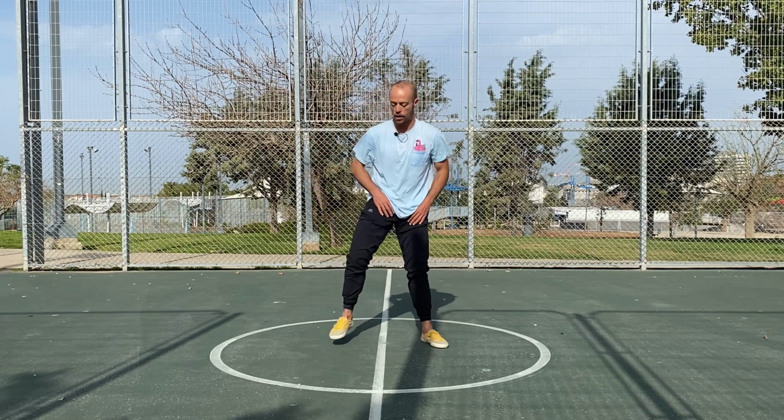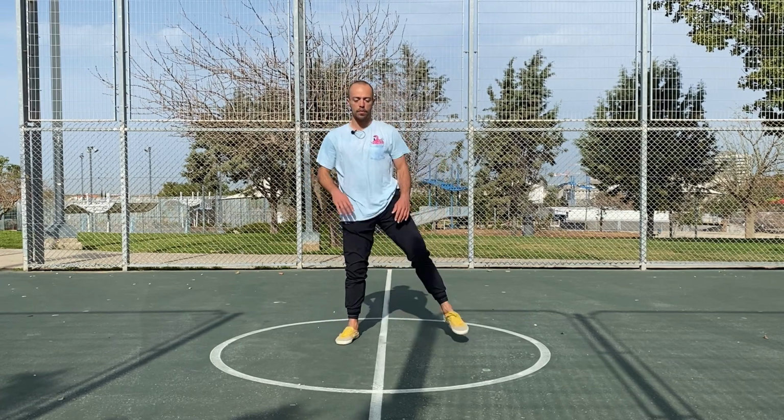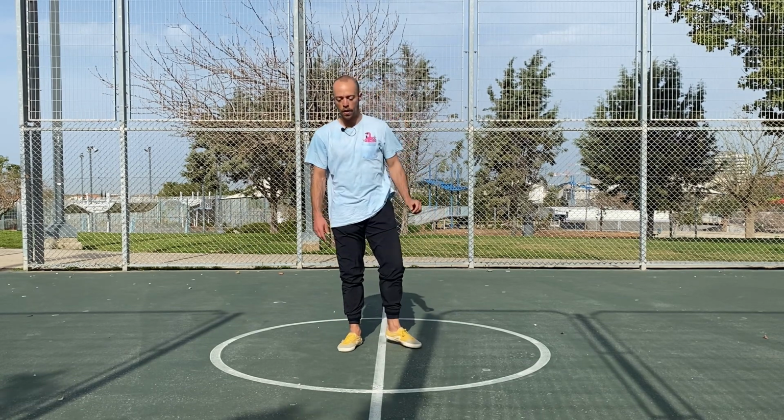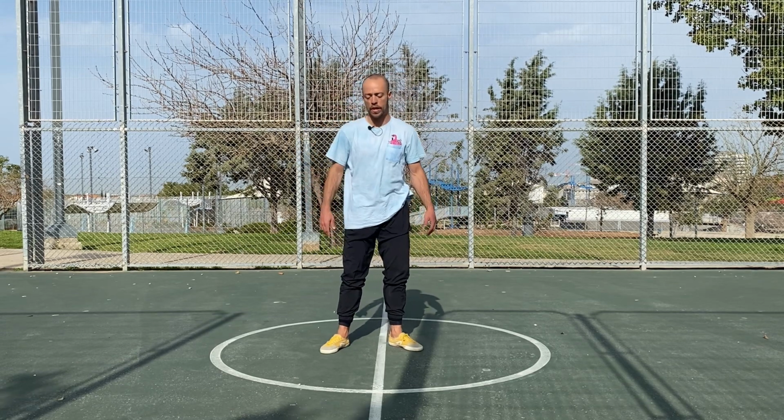Shake your head, shake your legs, take a breath. Inhale, exhale. And we get to the next 2 sets to a passive stretch.